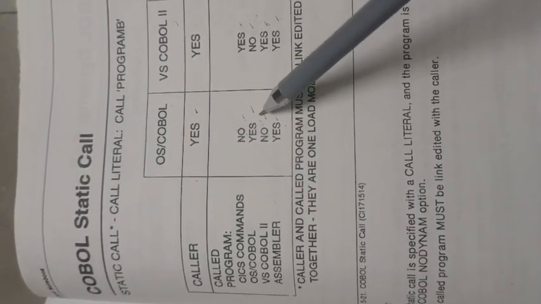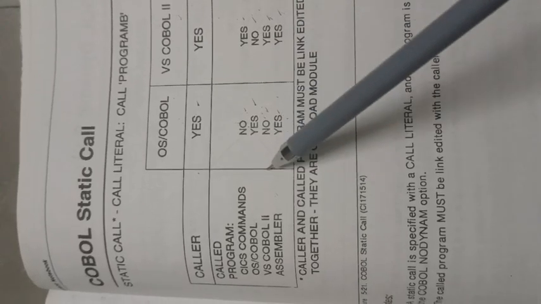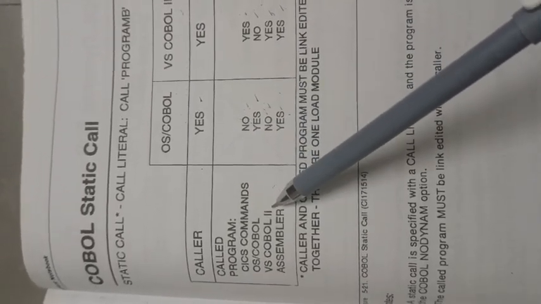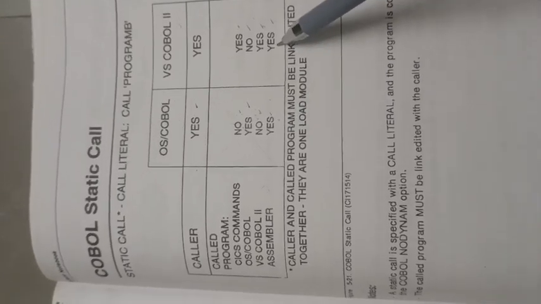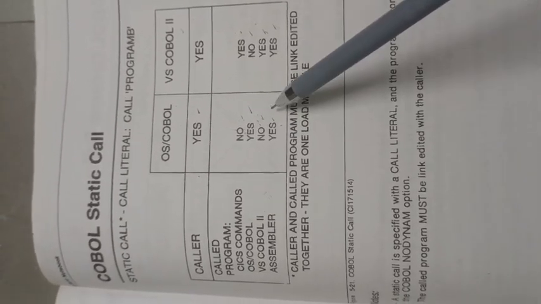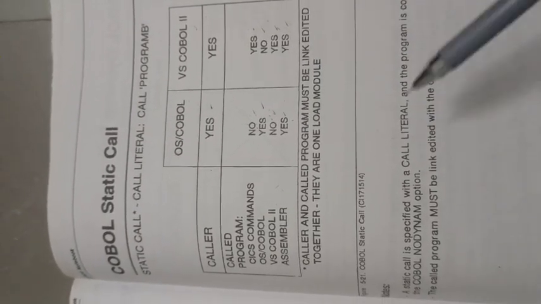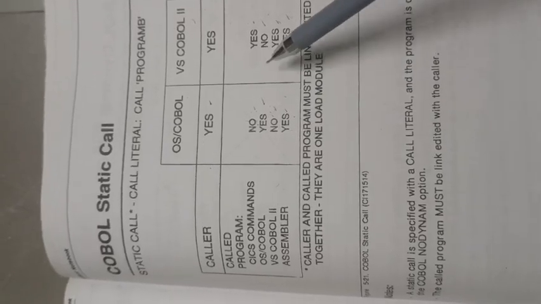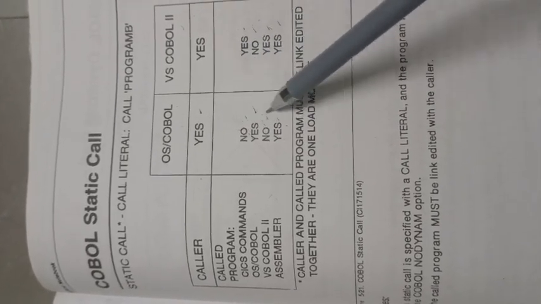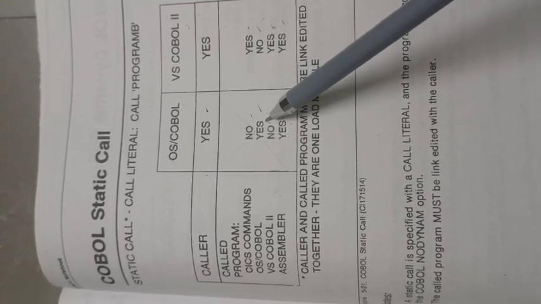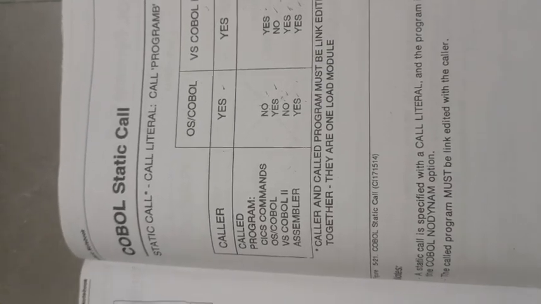It supports VS COBOL only, and here OS COBOL only. OS COBOL it will support; VS COBOL it will not support if you are calling, and VS COBOL II it will not support. Assembler will support both program types, OS COBOL and VS COBOL. That is the only advantage of assembler here. You can see all the other things: one condition is not matched in both.